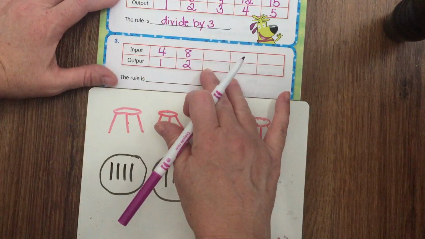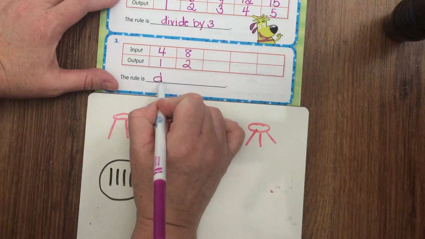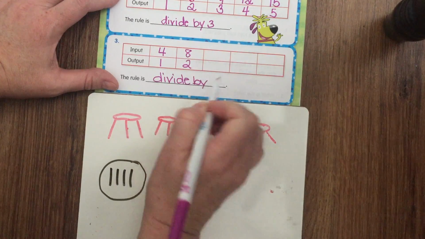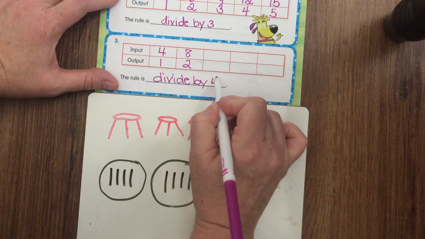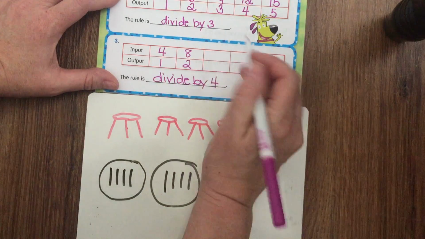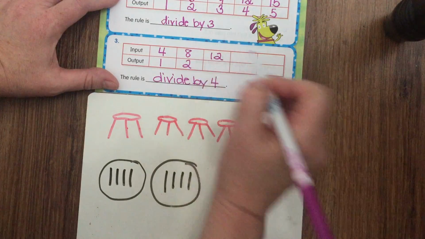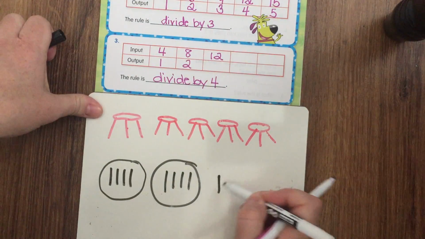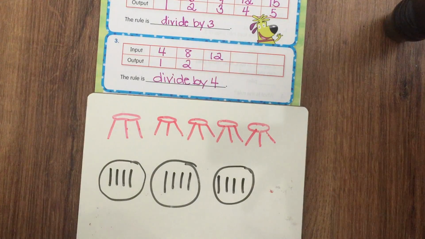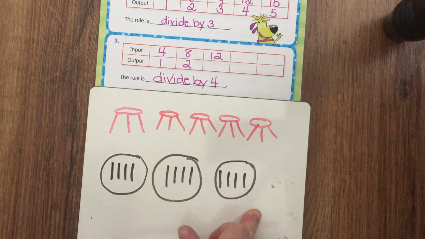To get the output, we're going to divide by what number? 4. So what's 4 more? We get 12. Okay, count those up. How many packages do I have?